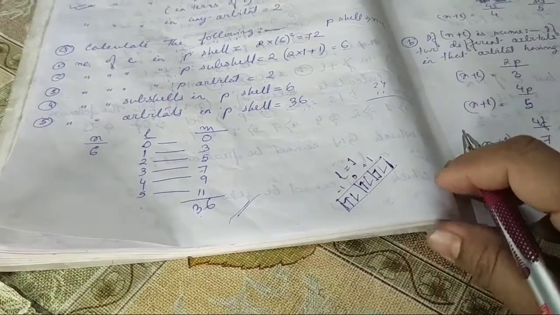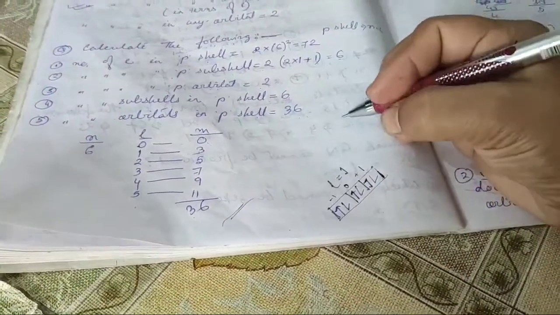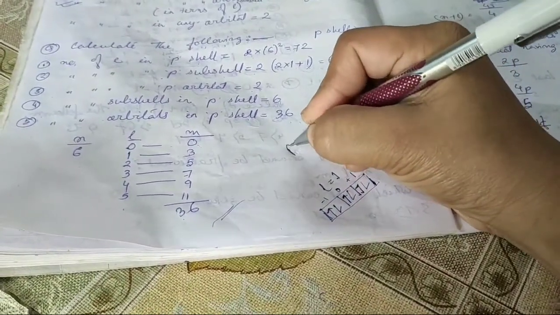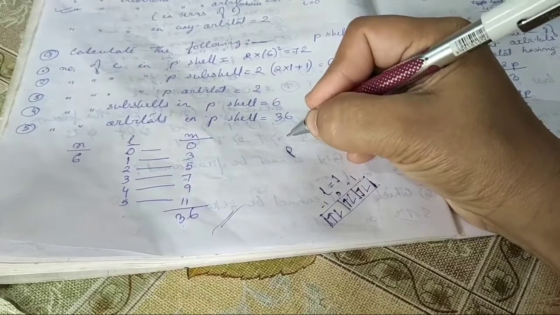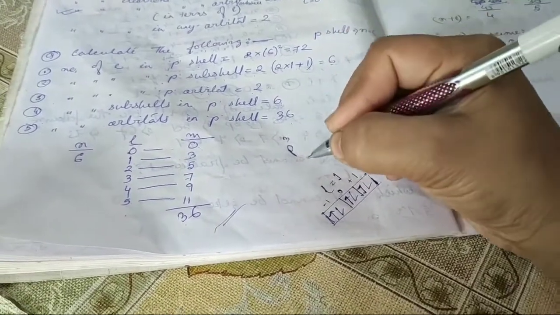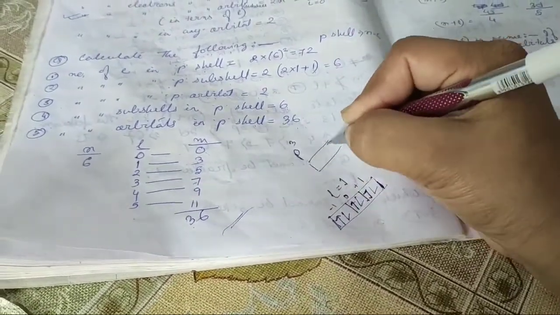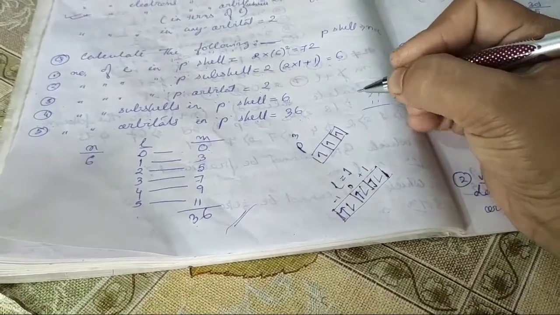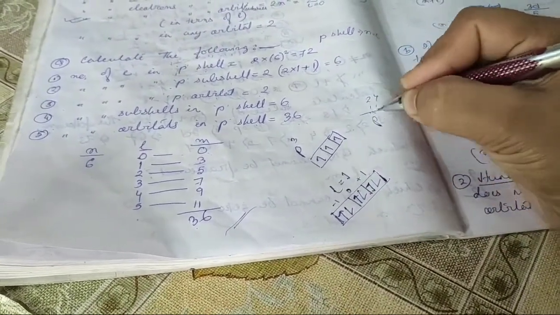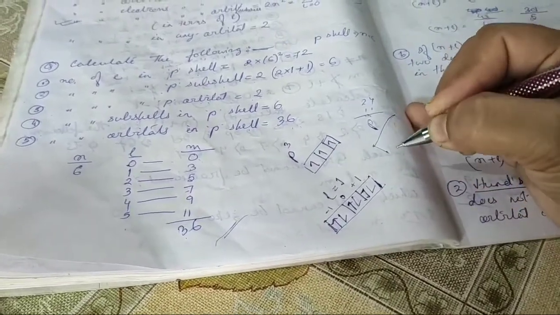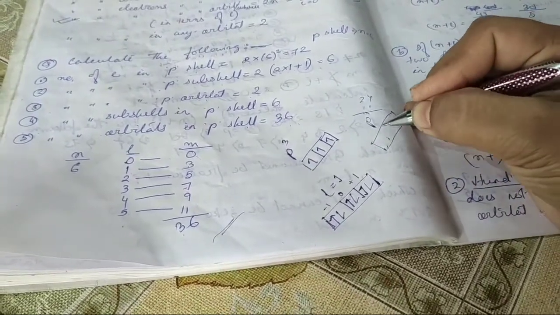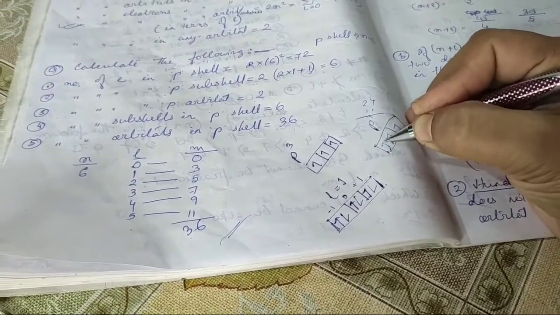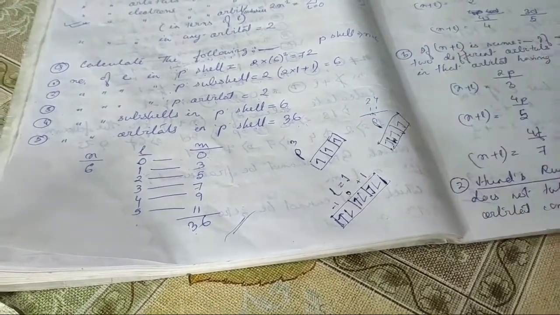That means, suppose you are given a configuration with P3. So it will be like this. P4: once it is half filled, then pairing will occur.